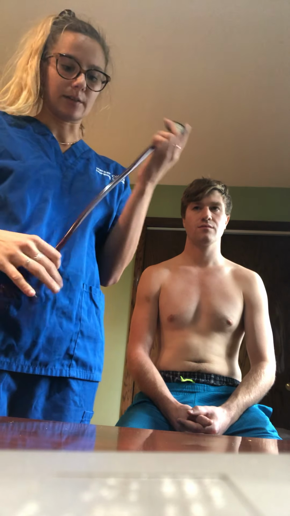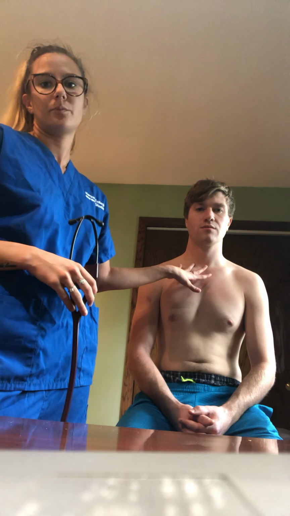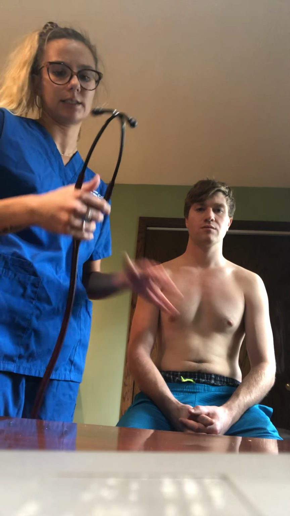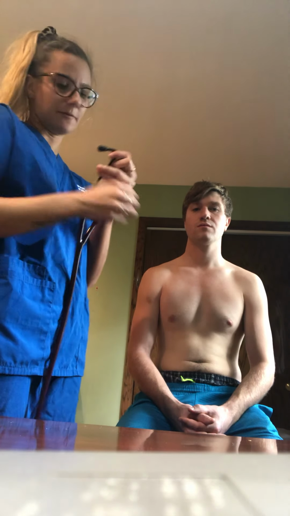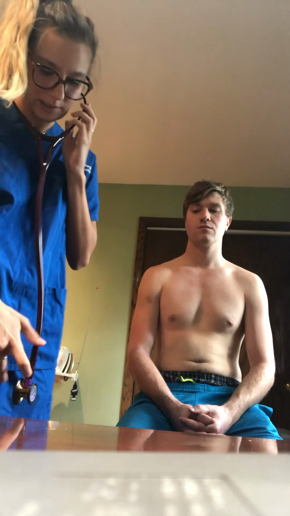For the next portion, we're going to be going over our auscultation. I want to start off by cleaning off the diaphragm of my stethoscope. We're going to be listening for full breath sounds. On the anterior side, we're going to start off by auscultating at the trachea, and we're going to auscultate side to side on our 5 fields.